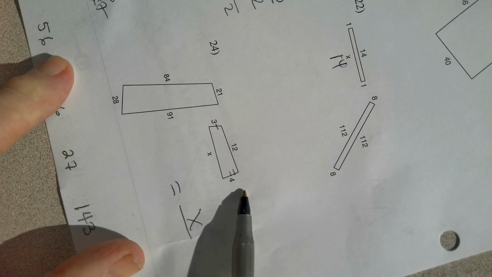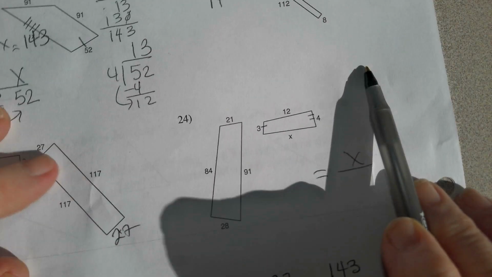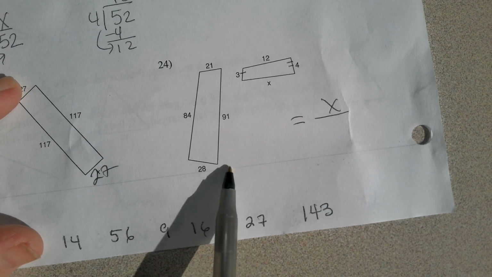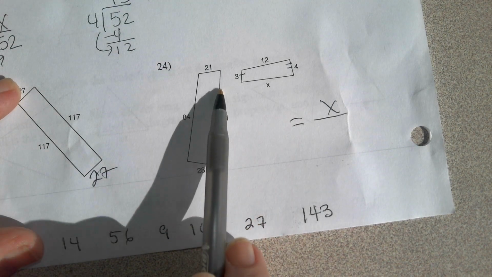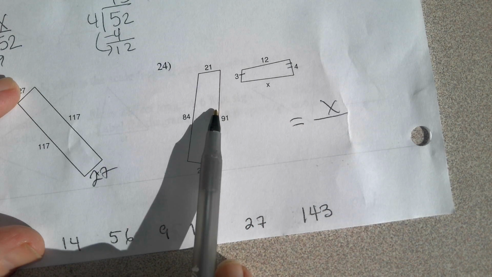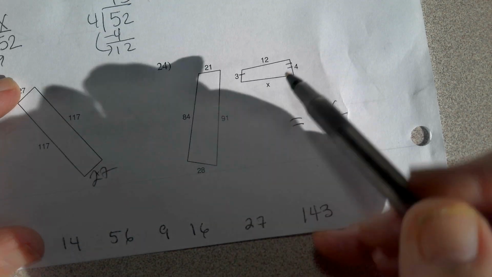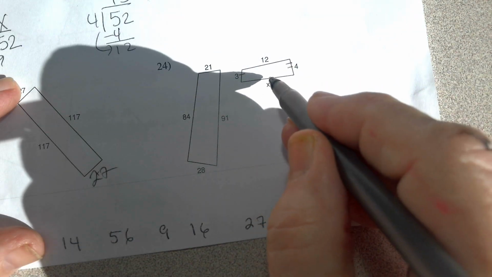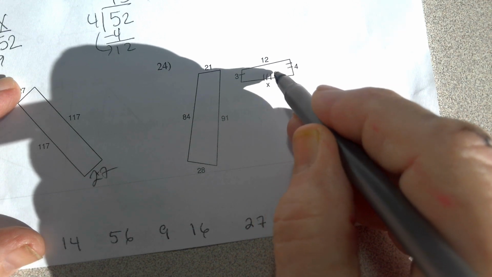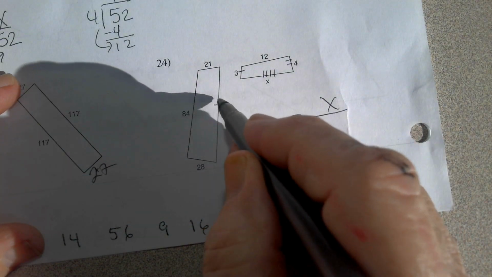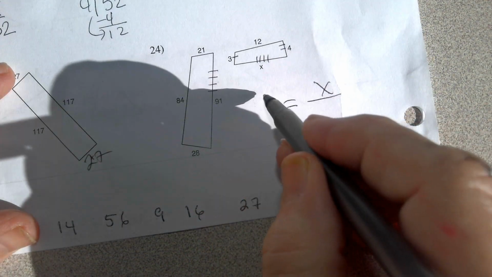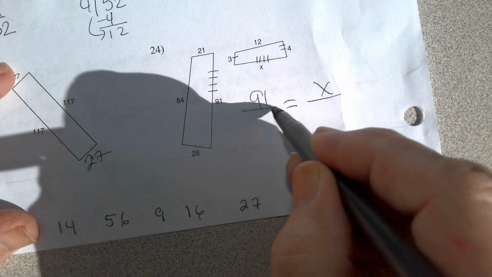So I'm going to look over here, and it looks like, who knows which one? Isn't this side here where it goes higher? It's going to be 91. This is totally flipped. So this X looks like it's the longest side. This is the longest side, that's 4, and this is the longest side. So that X corresponds to the 91.